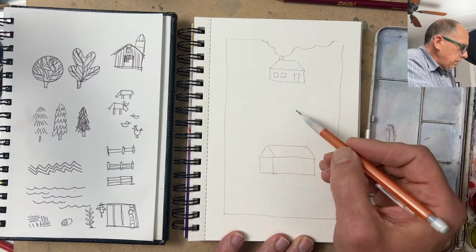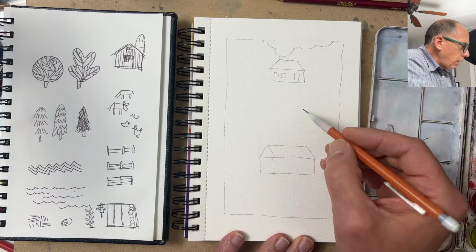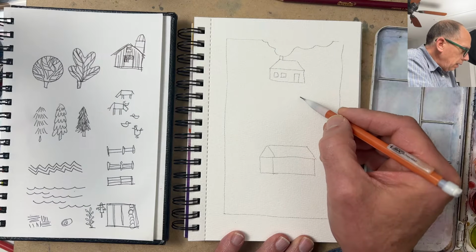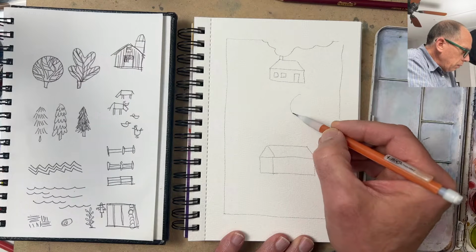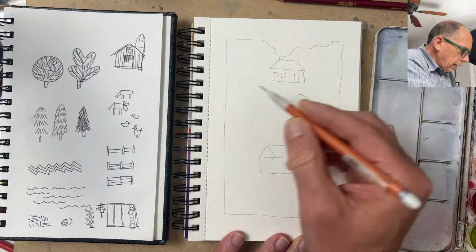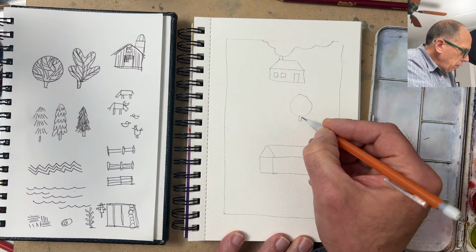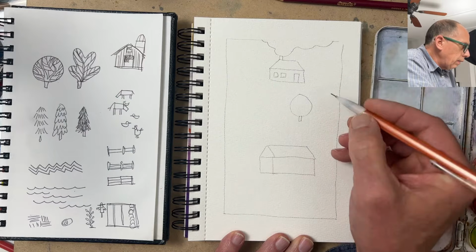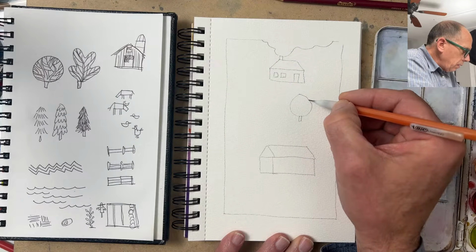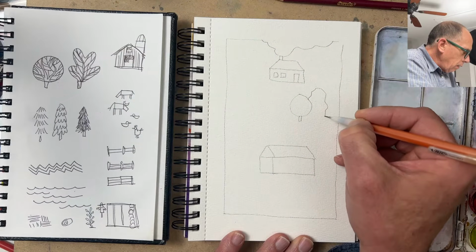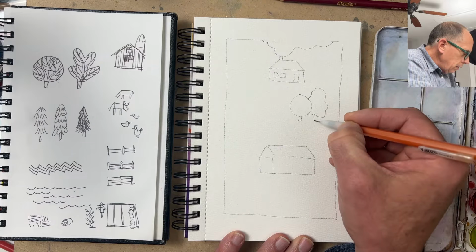Okay, so let's come down here now maybe, and we're gonna draw our wood. So let's keep this nice and simple here. Let's draw a circle. This will be one tree, and I could look over at this tree over here, and I could just draw a little trunk right there. Look at this tree. I'm gonna draw behind.